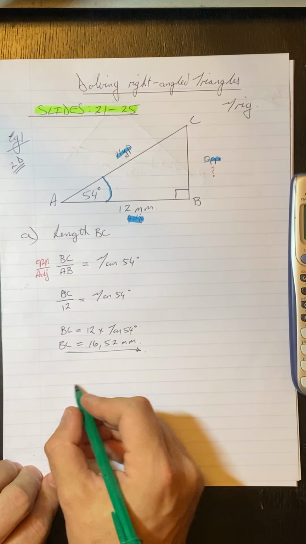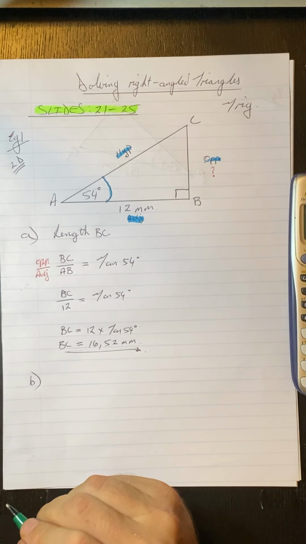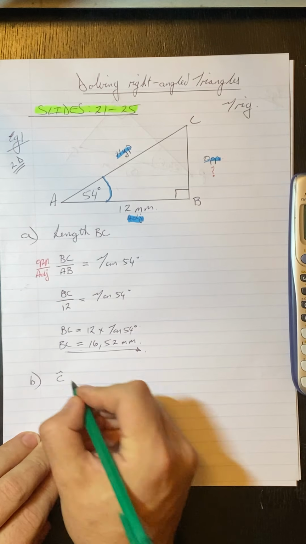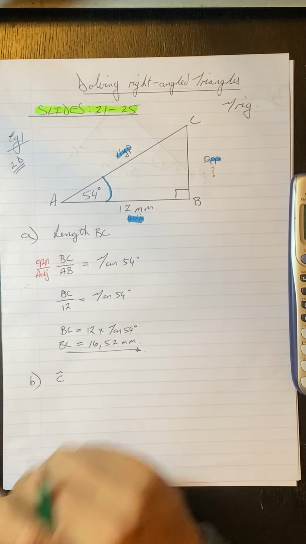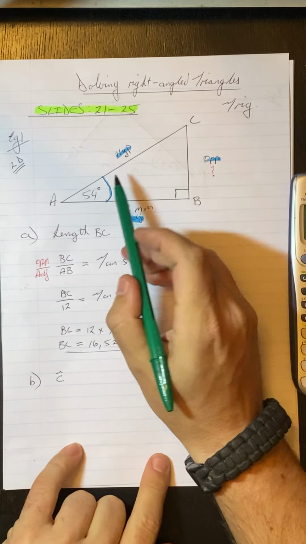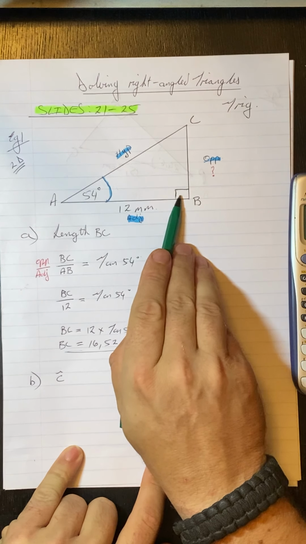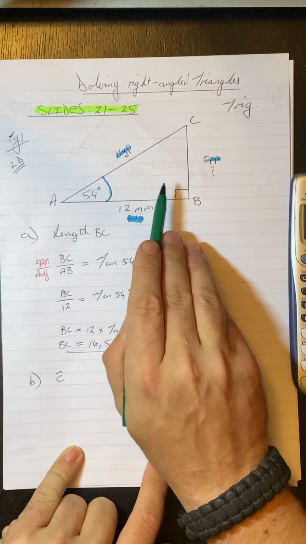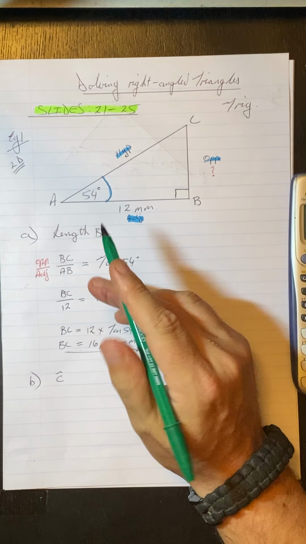Let's have a look at question B. Question B is asking, we have to find what is the angle C equal to over here. So we can see that we have 54. That little square means 90, that is the one that's missing. So we can use interior angles of a triangle.